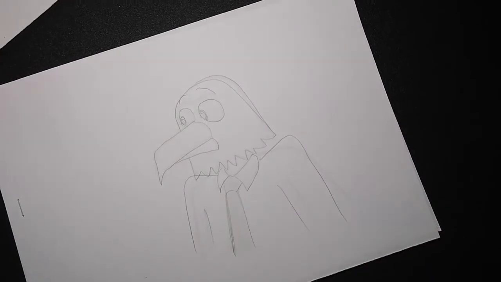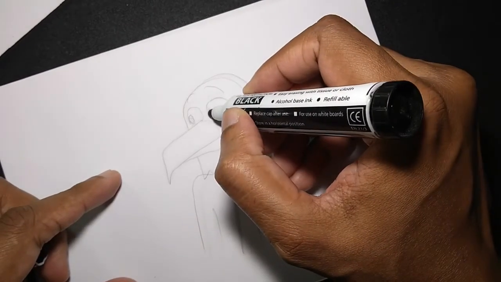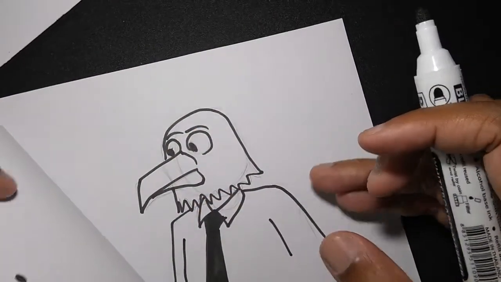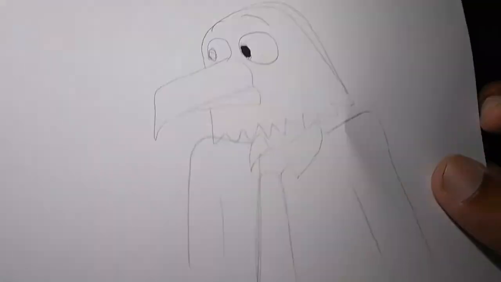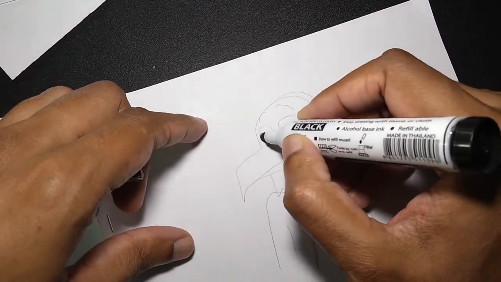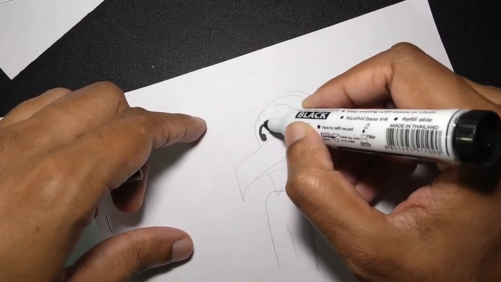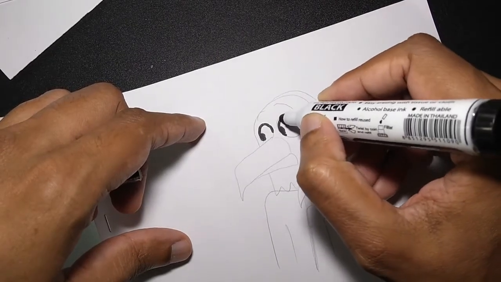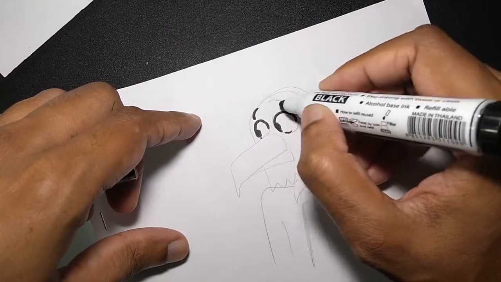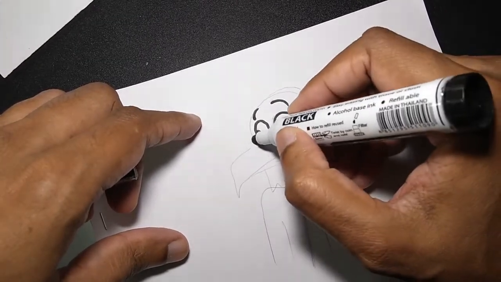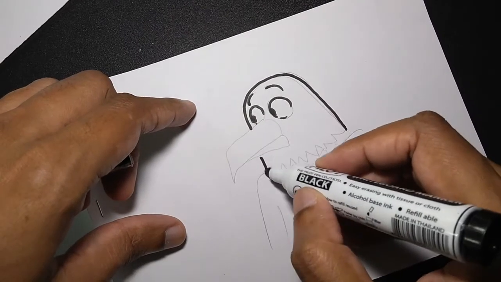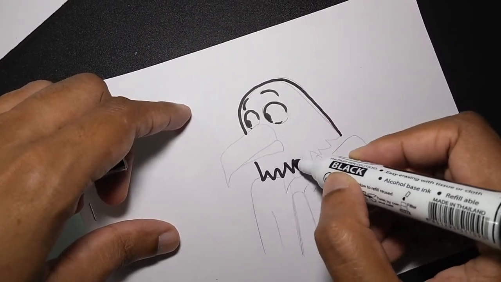Okay, so just in case, let me draw it like this, because some marker inks are too wet, so they get through the copy paper because it's very thin, and I don't want to stain the initial drawing.